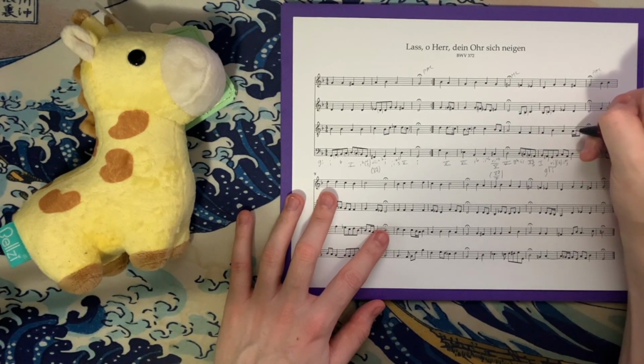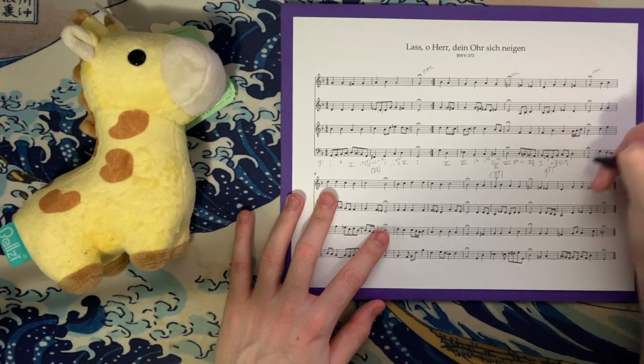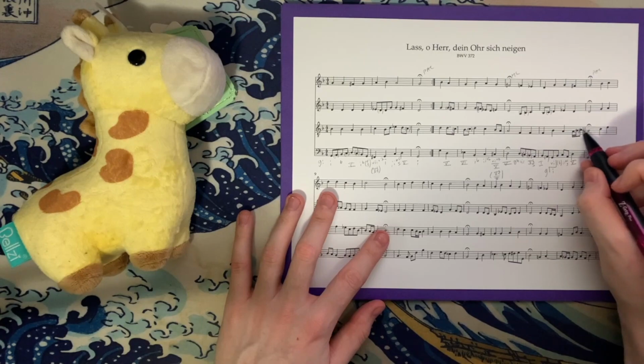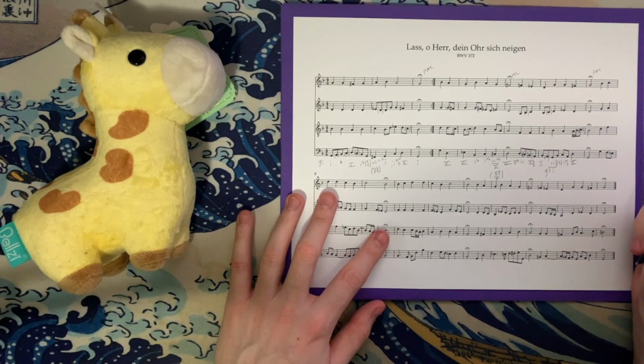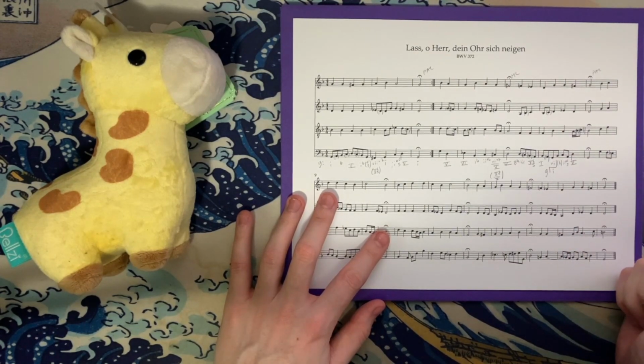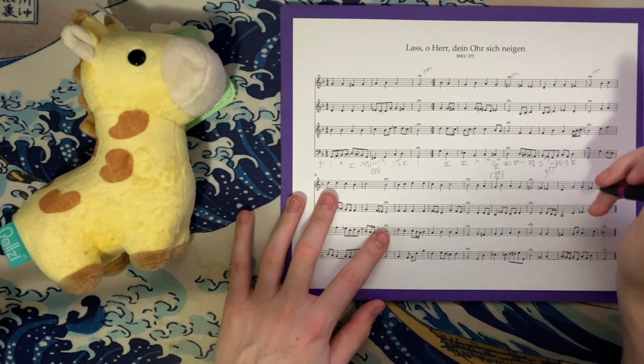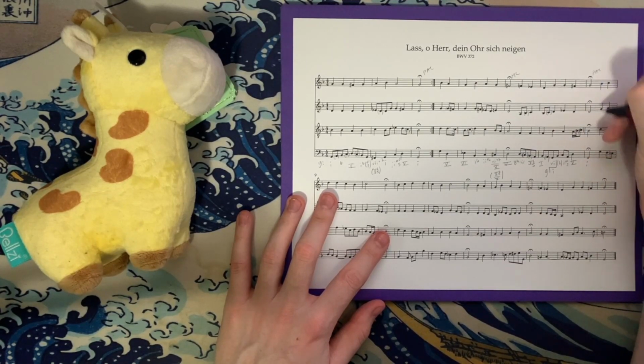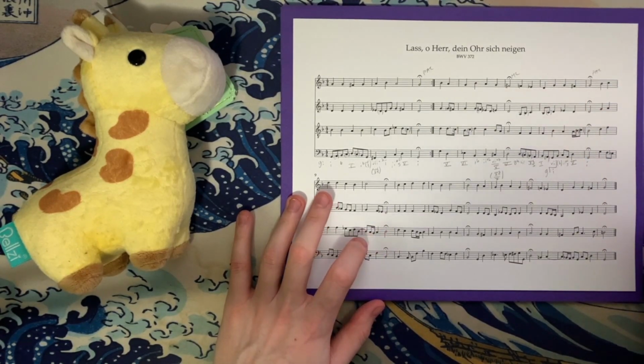We then have D, A, D, and F sharp, which is our 5 chord, D major. Passing tones, part of this little ornamental figure here. B flat's a non-chord tone. C is the chordal 7th, but it's not part of the initial established chord, so I'm going to mark it as a non-chord tone. And then we cadence on G minor, which is our tonic, G, B flat, D, and G.